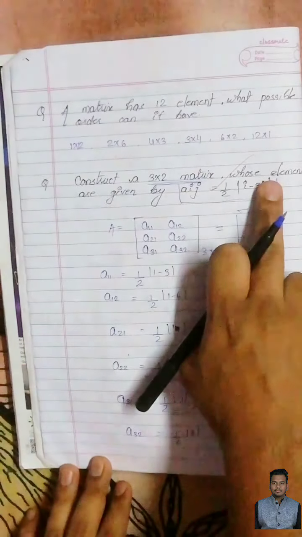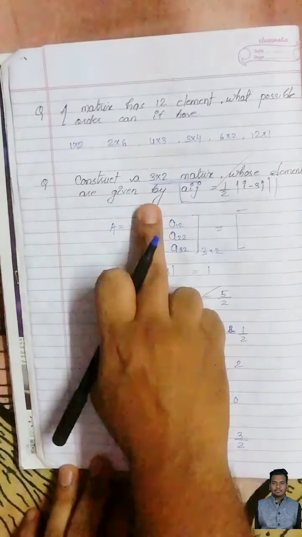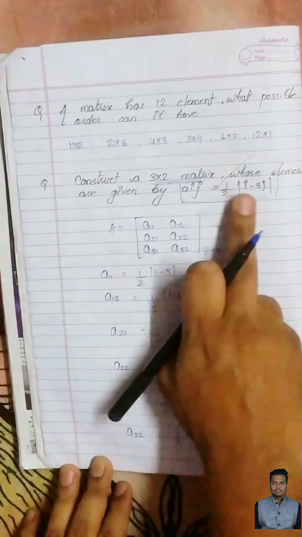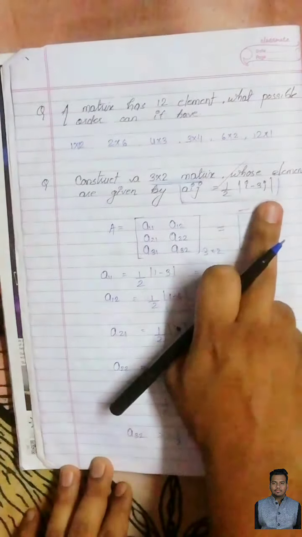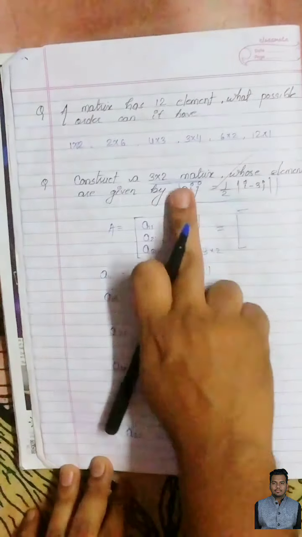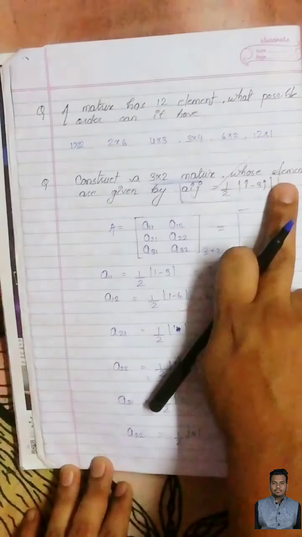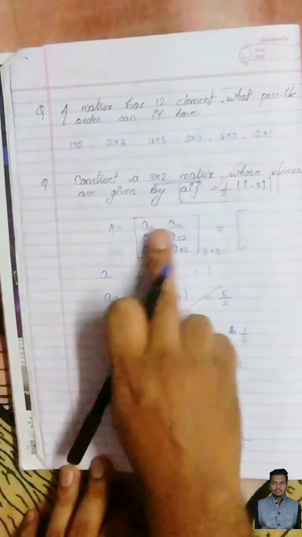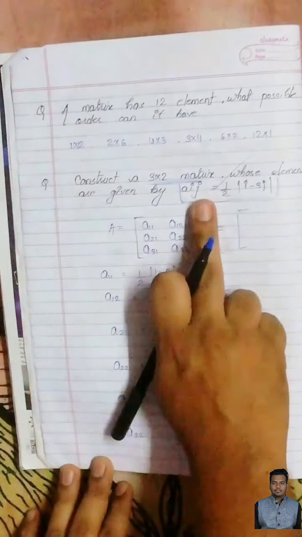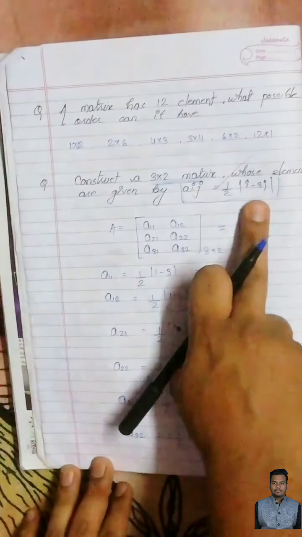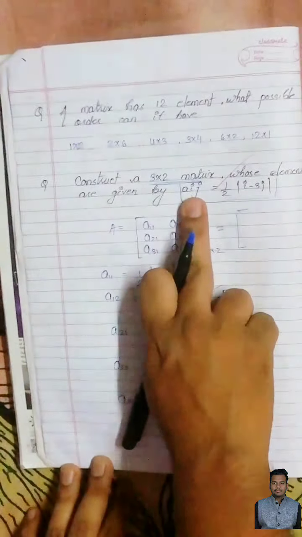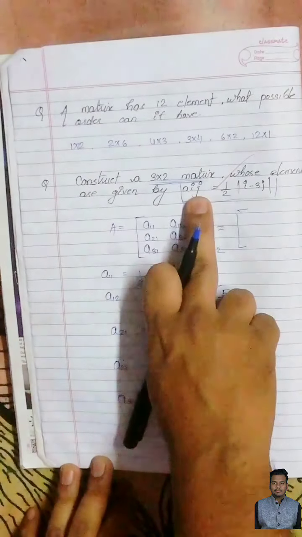Now, whose elements are given by aij equals 1 by 2 modulus of i minus 3j. So with the help of this equation you can find out the elements inside this matrix. These 6 elements you can find with the help of this equation, where in aij, i denotes the row and j denotes the column.